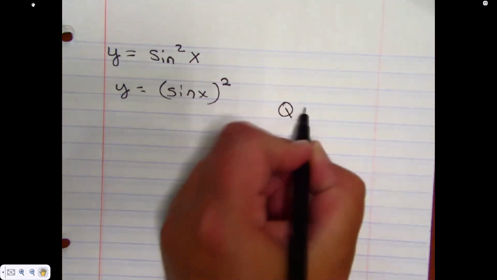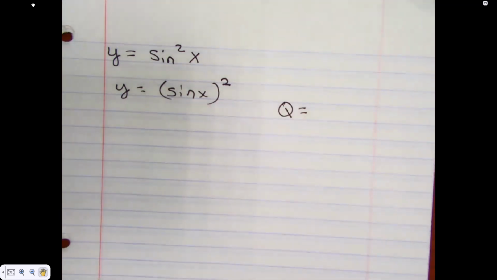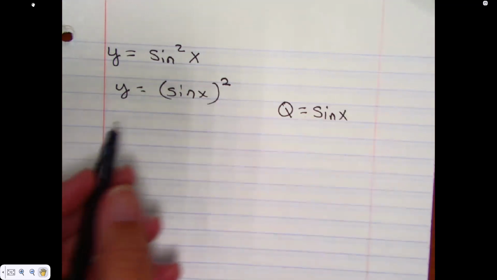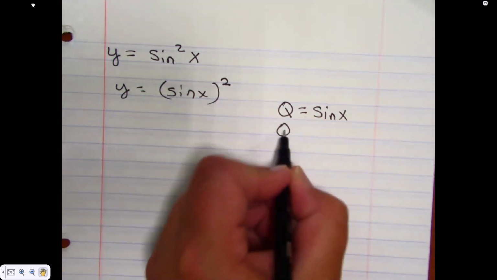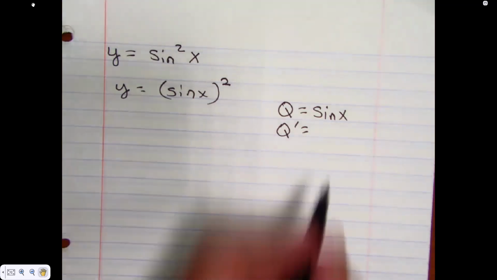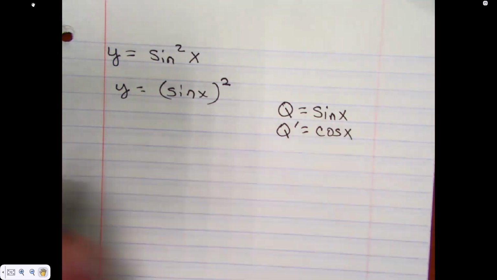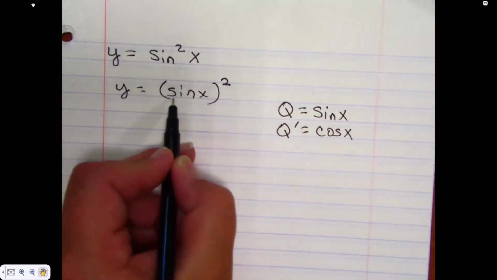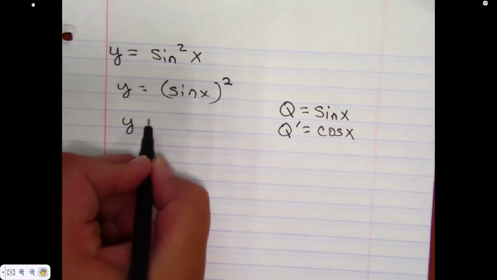What's the Q for today? Sine, right? The Q for today is sine. We could even, should we do the derivative of that right away? Derivative of sine is cosine. Okay, so now we're going to go back here, though. We replace sine. What are we replacing sine with? The Q, the quantity. It's a quantity.